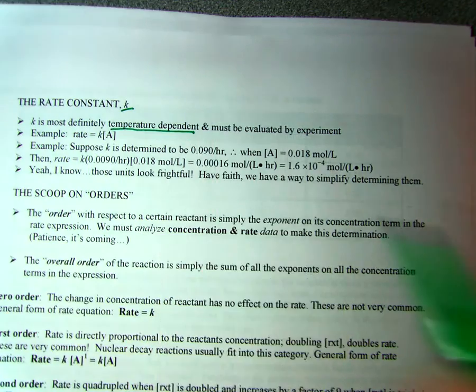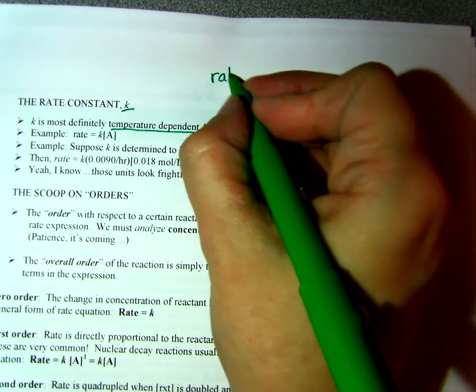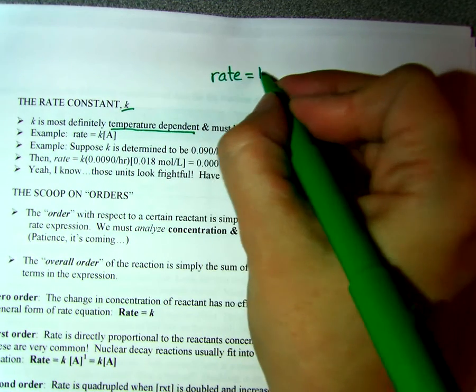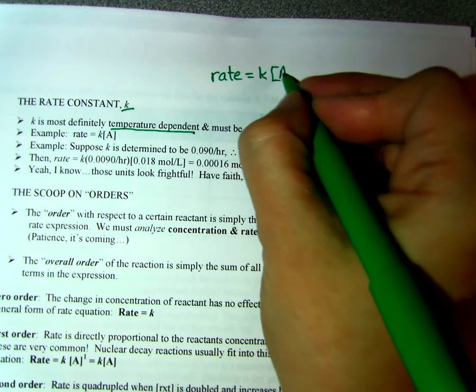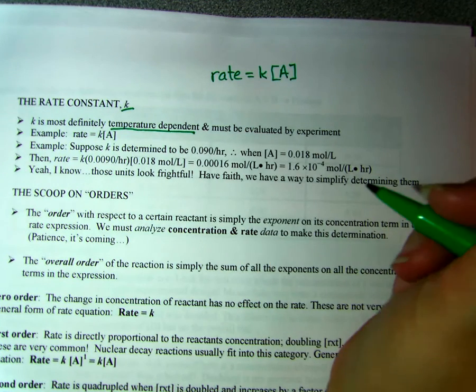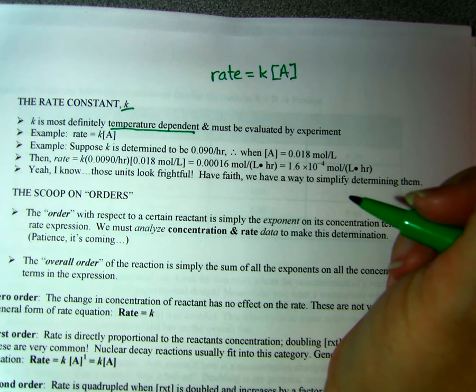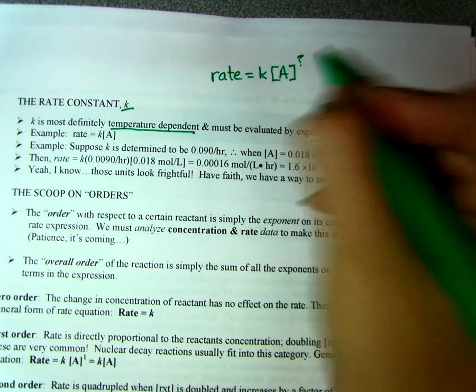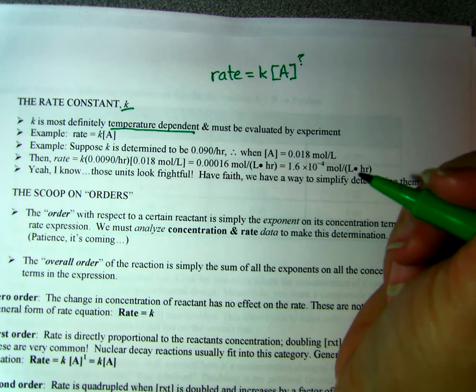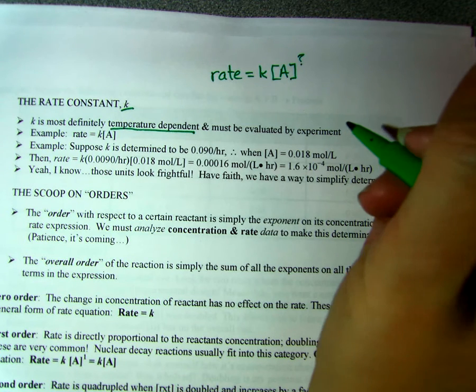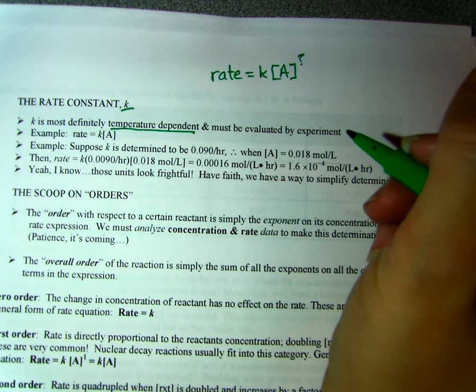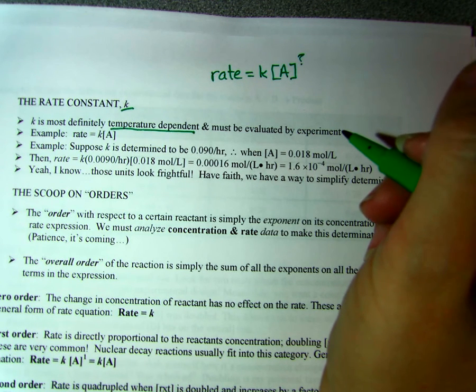If you're looking at your equation, rate equals baby K times the concentration of some reactant or product, we're just going to call it A, it's going to be raised to some power. We don't know what that is yet. But that power, that exponent, is really going to affect the whole reaction. Okay, it's going to tell you how fast the rate is going to be, how fast the reaction is occurring.